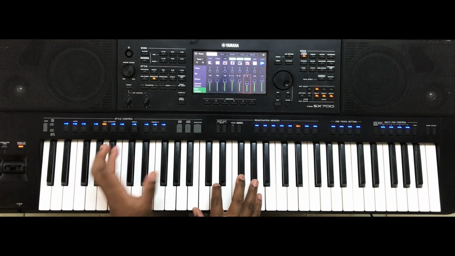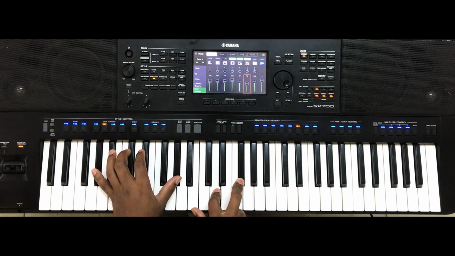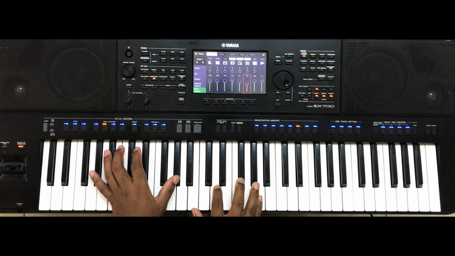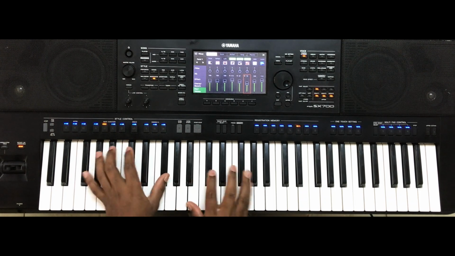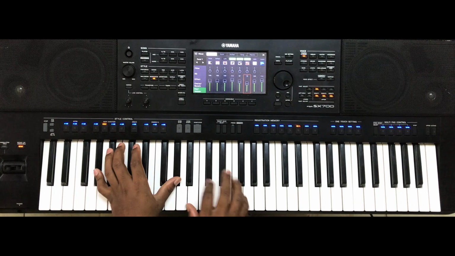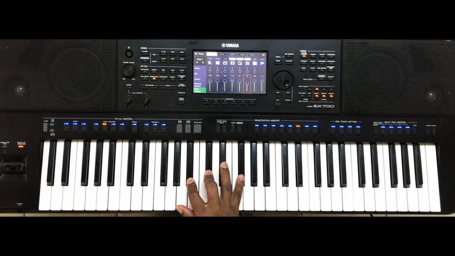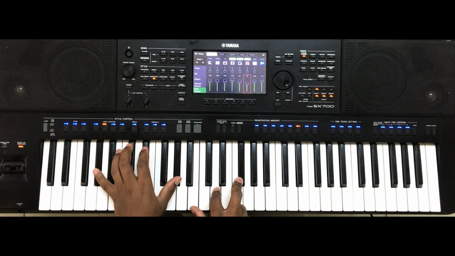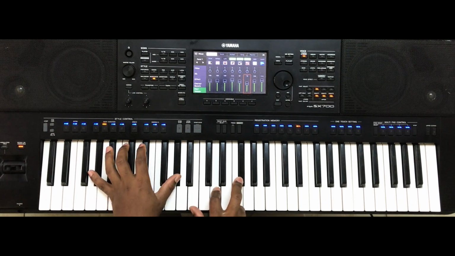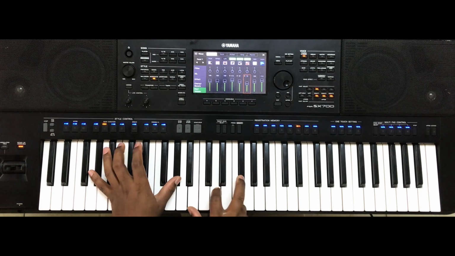Or here. Let me play it from here. Yeah. So what is this? We're still in the F sharp, brothers. So still here. This chord right here is a B minor. Add 9 on it. Add a 6 on it.